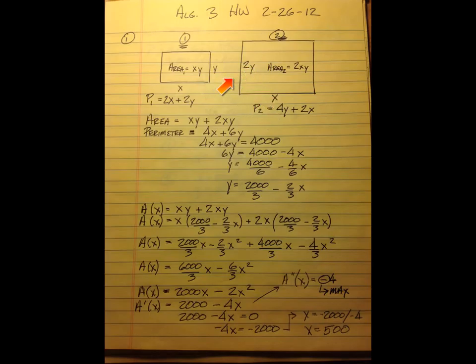The x would stay the same, and you would end up with a perimeter for the first one of 2x plus 2y, and for the second one 4y plus 2x. And of course, if you add those both together, you'll have 4y plus 6x for the perimeter. And for the area, the first one is xy and the second one is 2xy. If you add those both together, you get the area.